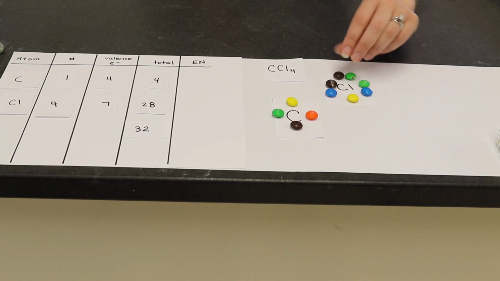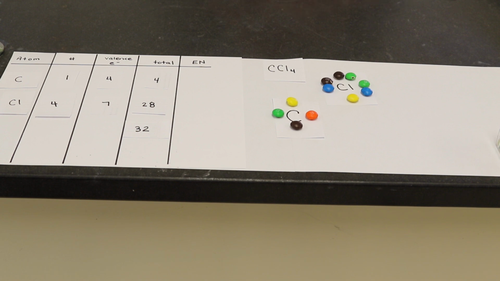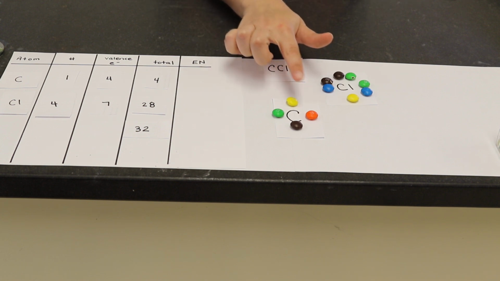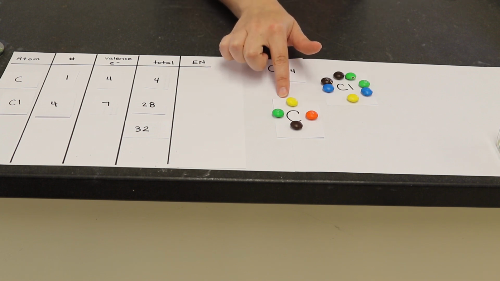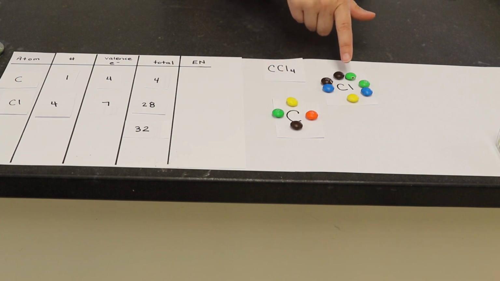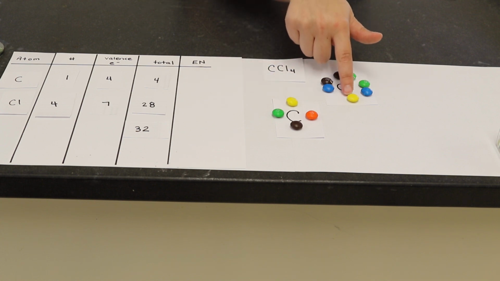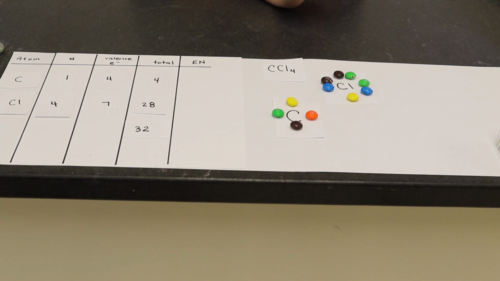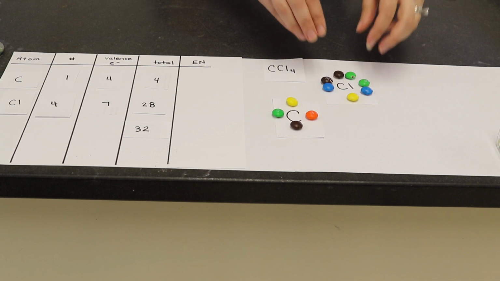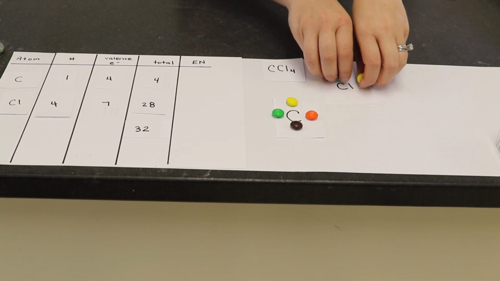When I look at the Lewis dot symbol for each of these elements, I see that carbon has 1, 2, 3, 4 unpaired electrons, whereas chlorine only has 1 unpaired electron. The element that goes in the center is the element that has the most unpaired electrons, so that means our element carbon is going to go into the center.